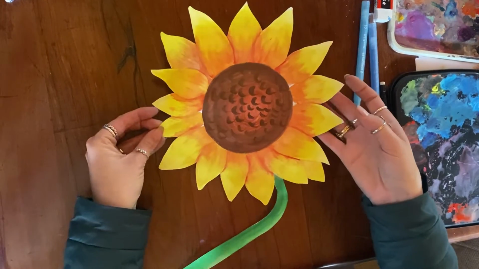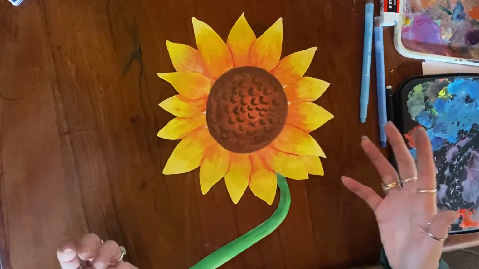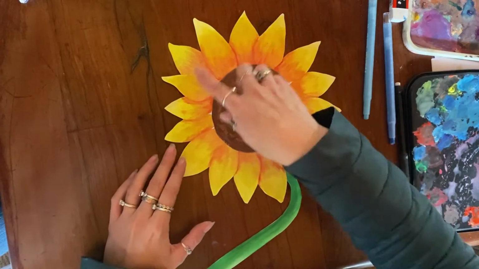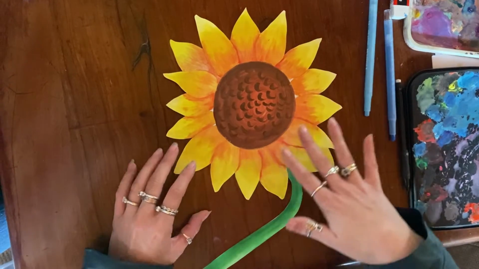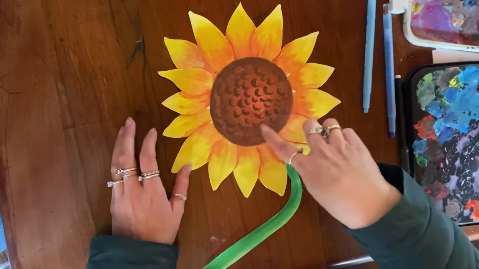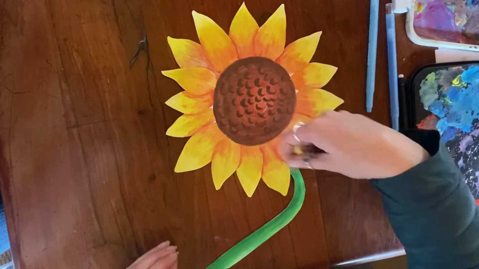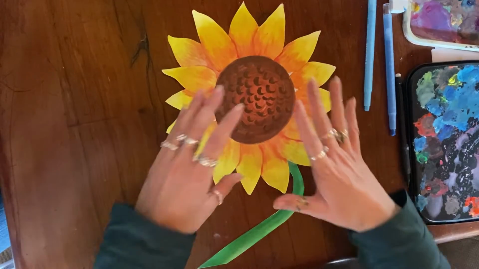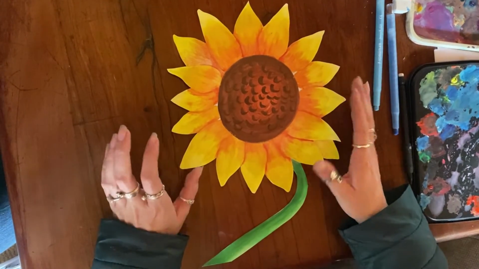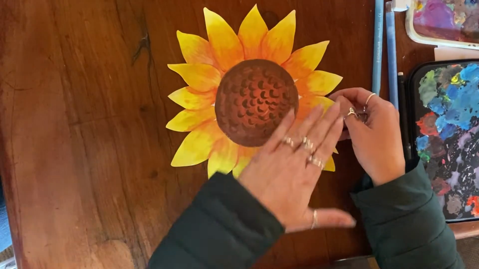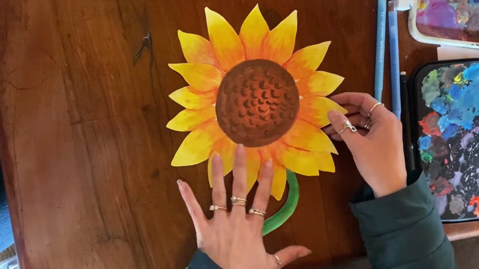This is my sunflower. Something that Van Gogh is known for is his sunflowers. Actually, some of his sunflower pieces feature on stamps. I have done yellow with a little bit of orange, and then I've just added in this movement, this texture in here, just flicking my paintbrush. So I've gone from dark to light, and then I've just flicked my paintbrush. You can do your sunflower however you'd like. And once you've done this, cut it out please, because we are going to stick it onto our background.